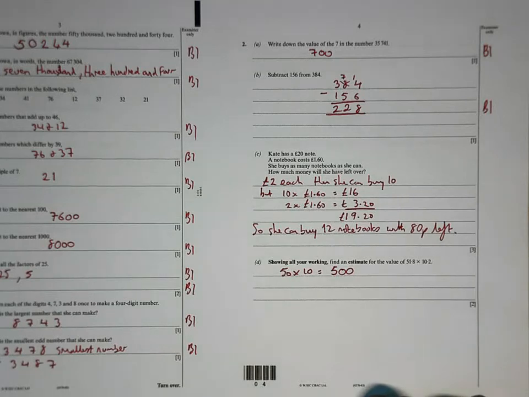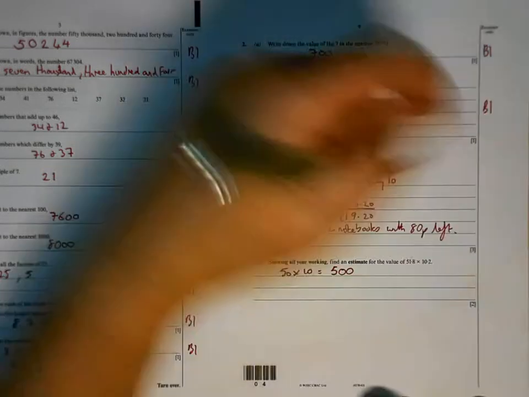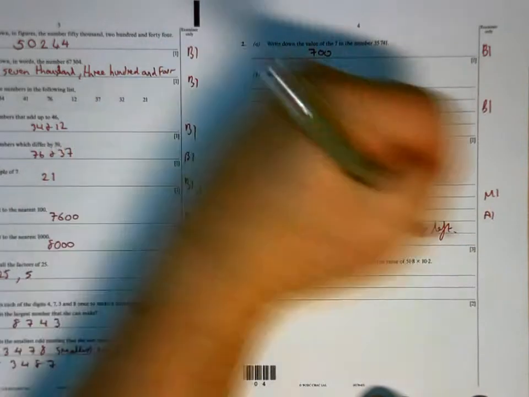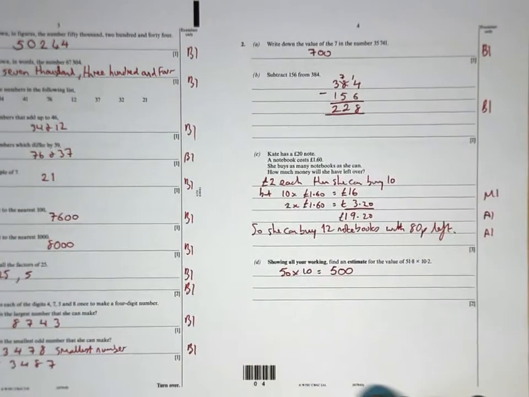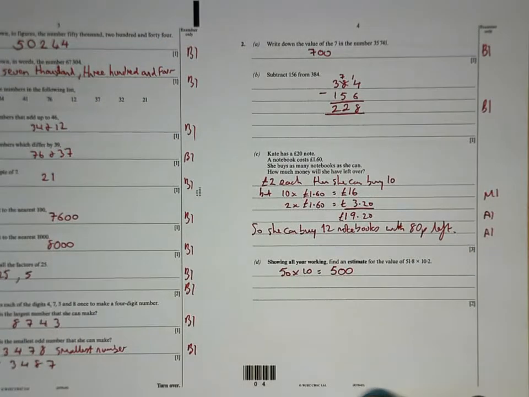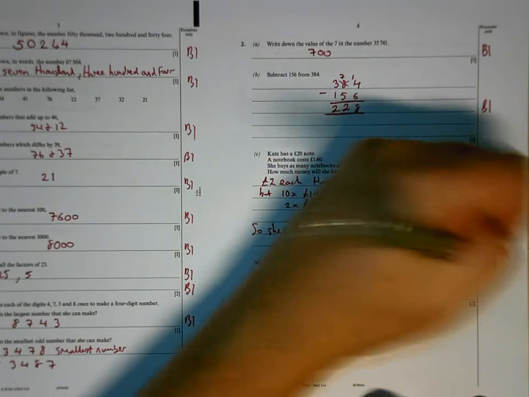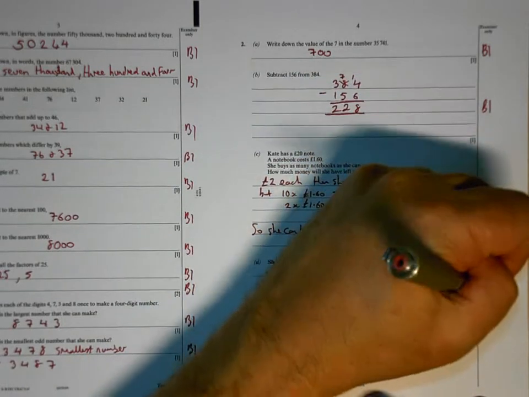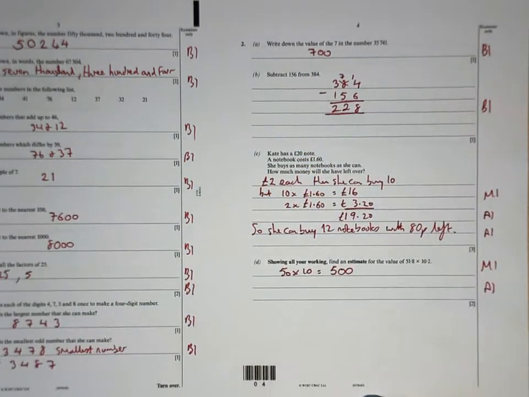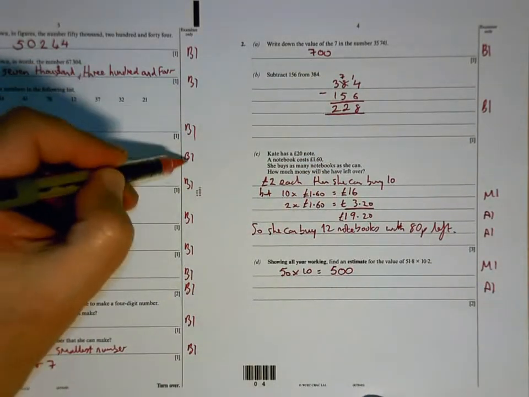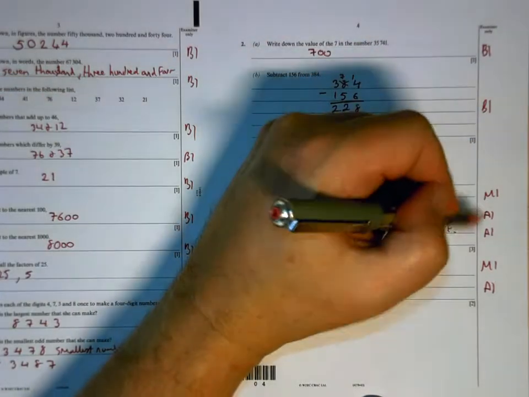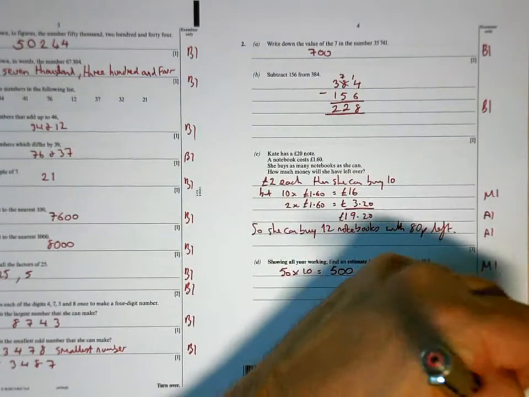For C you get 1 mark for your method, 1 mark for 12, and 1 mark for 80 pence. And for D you get 1 mark for your method of rounding and 1 mark for your answer. So total for that page, 1, 2, 3, 4, 5, 6, 7, 8, 9, 10, 11, 12, 13, 14, 18 marks on that page.